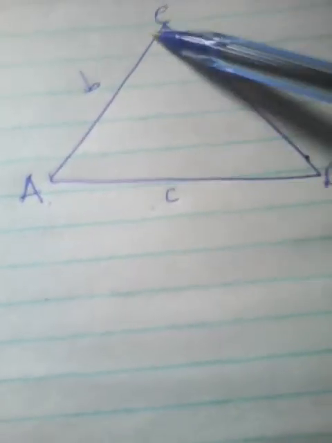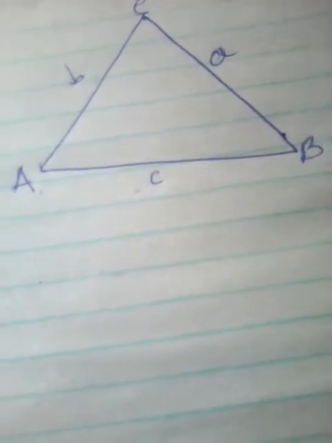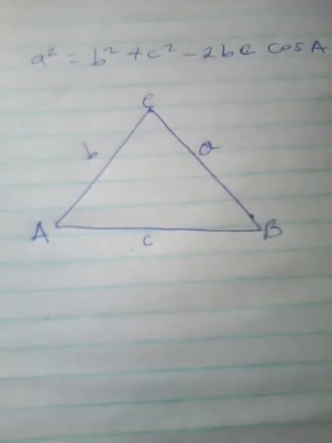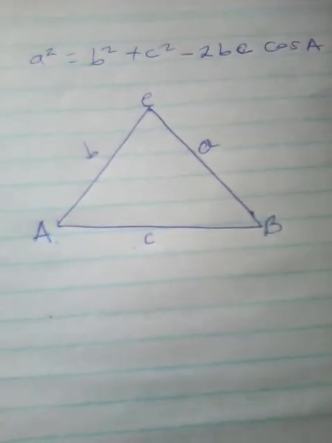For example, when somebody asks you, what is the length of line AB? The length of line AB is just c. Line AC is b. Line BC is a. So from there, we can start to derive the cosine rule formula.